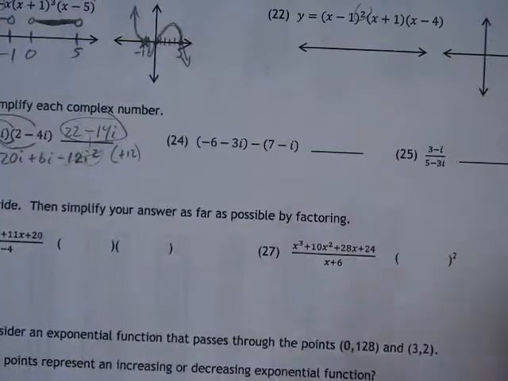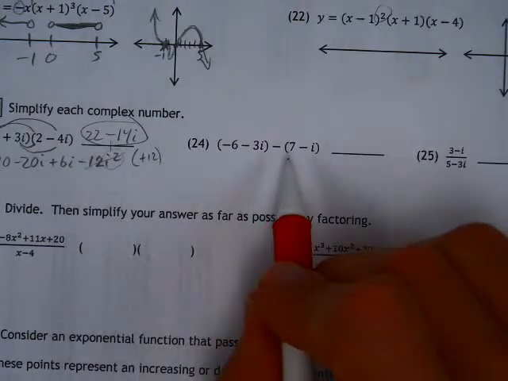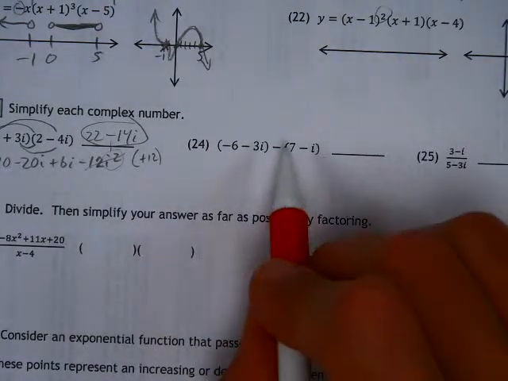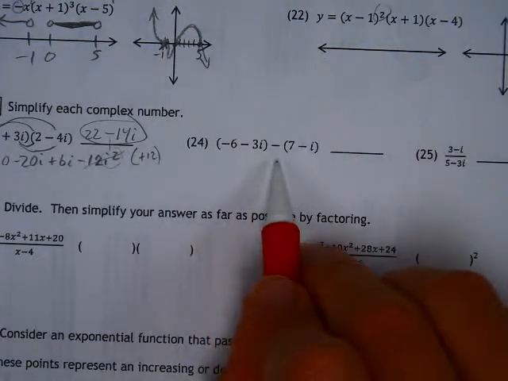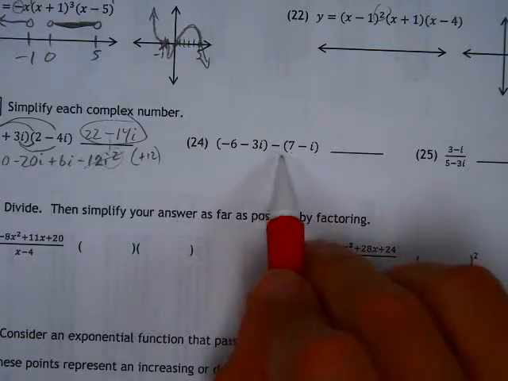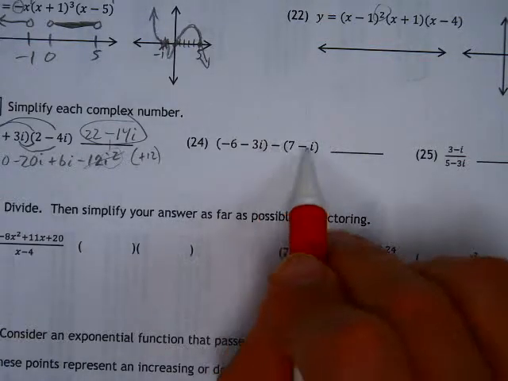I would caution you, and I'm not going to do this problem. There are so many ways that this thing can go wrong, but only because you're doing something silly. Someone sees parentheses, they think multiply. It's not asking you to multiply, it's asking you to subtract. So some of you might subtract and then forget to distribute the negative. You're subtracting a 7, but you're also subtracting a negative i.